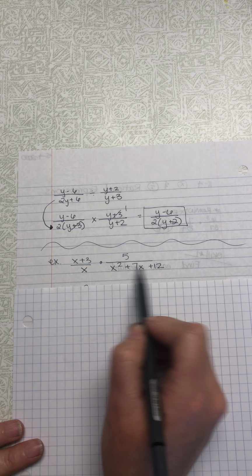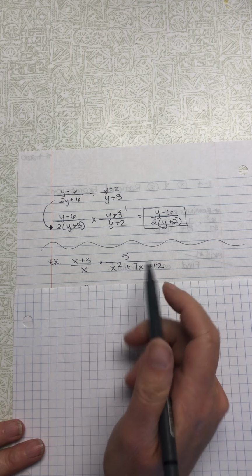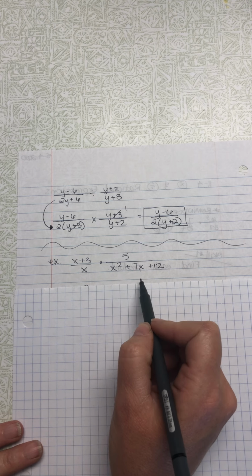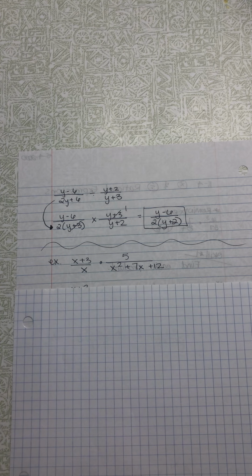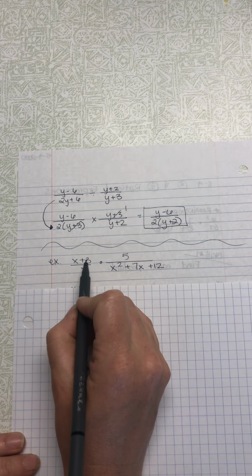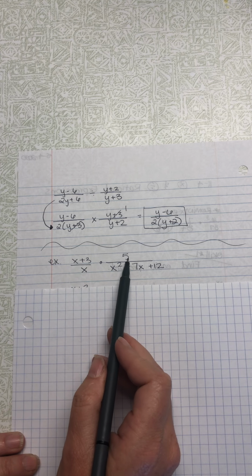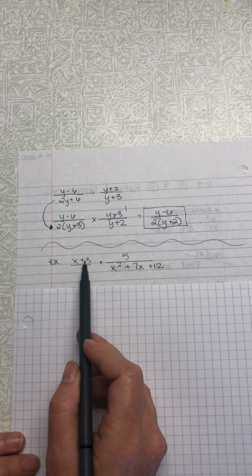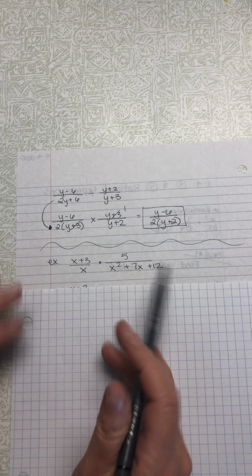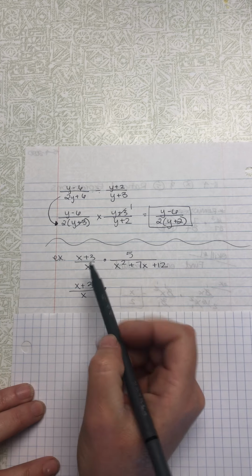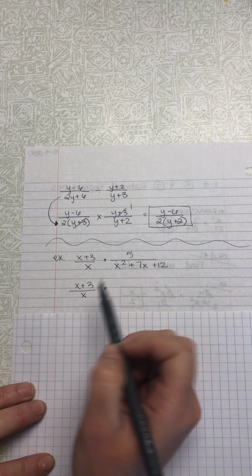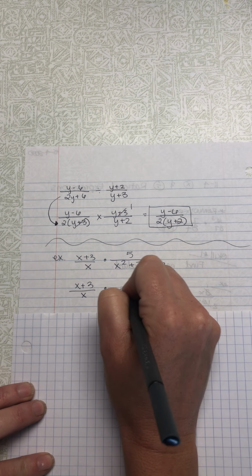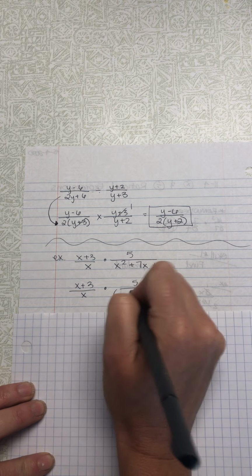Now, we have a trinomial over here, so I'm going to be factoring that down into 2 parentheses, and it's likely that one of the other pieces of this problem is a clue. Okay, so 5 doesn't help and x doesn't help, so I'm guessing that x plus 3 is going to be one of my factors here. So I rewrite the first one exactly the same.